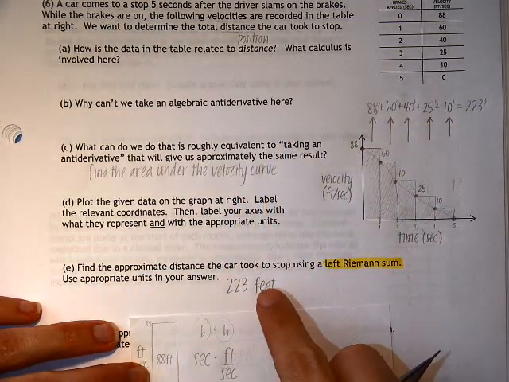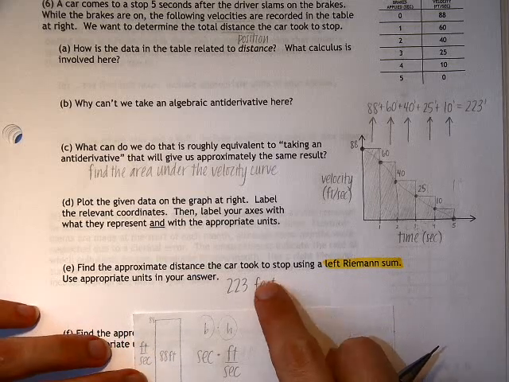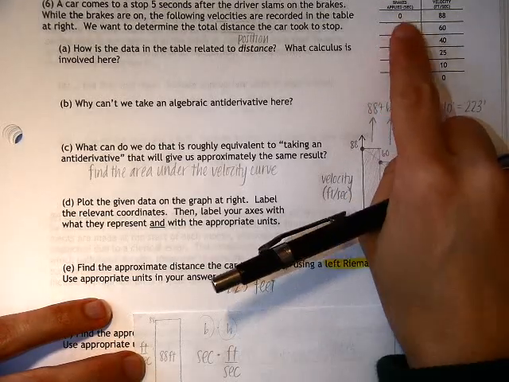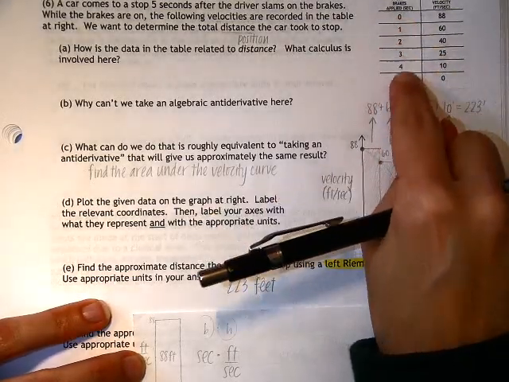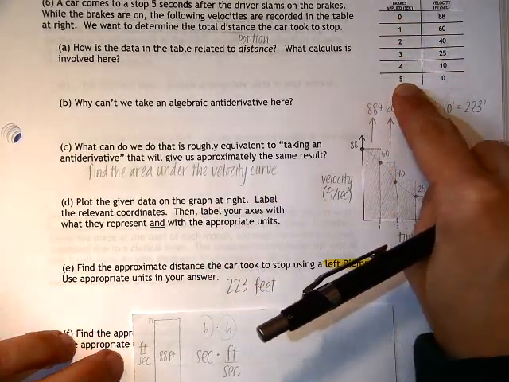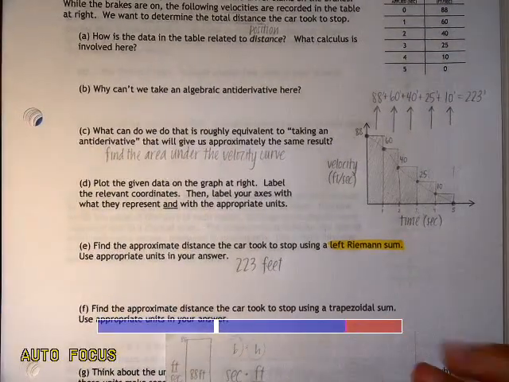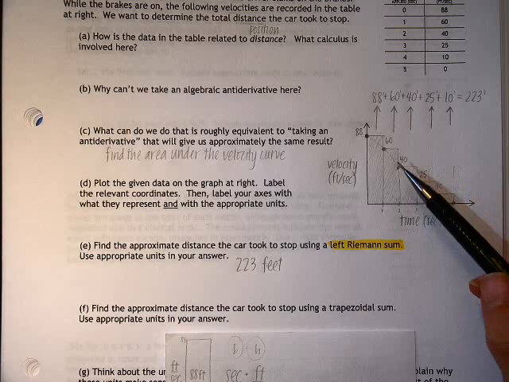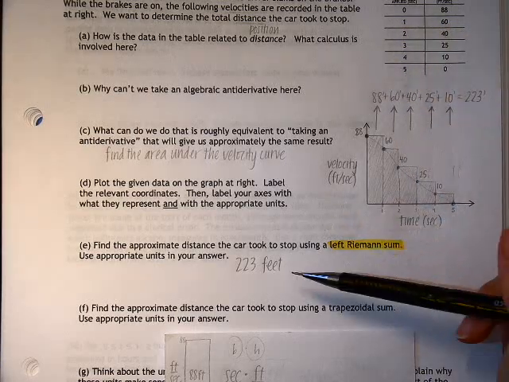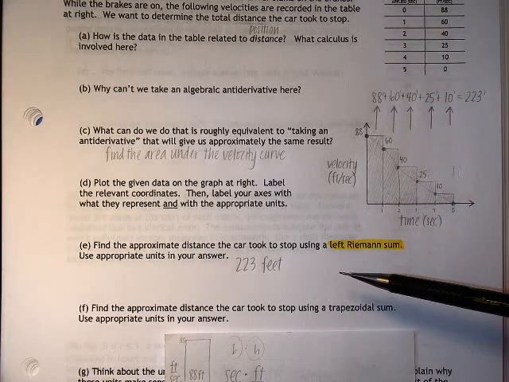Because that's really what this answer represents. It represents how far we traveled from the time that we applied the brakes to 5 seconds later when we stopped measuring. Now in question letter F, it's going to ask you to do the exact same set of points, but with a trapezoidal sum instead.